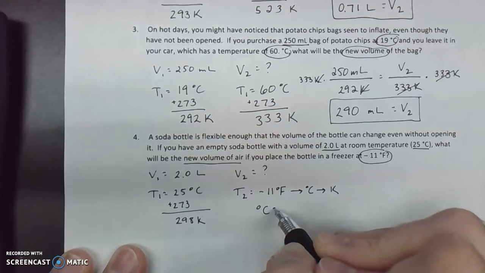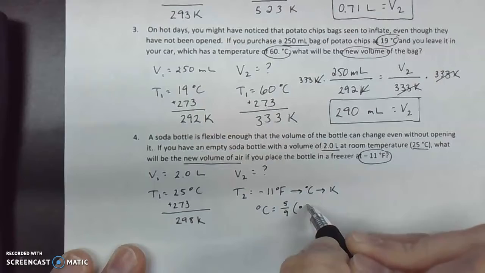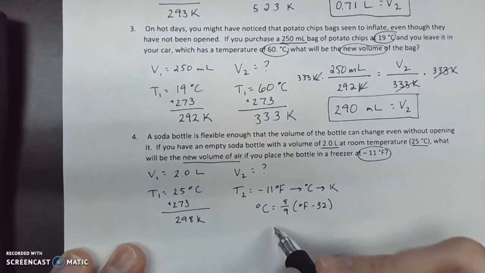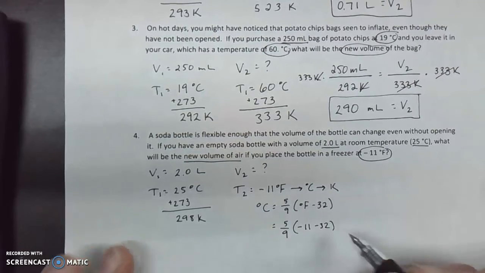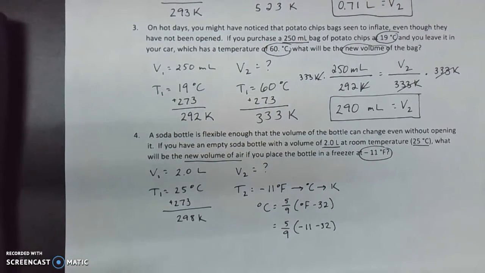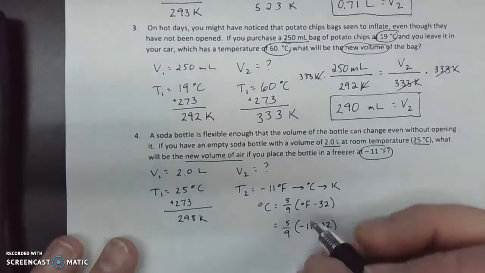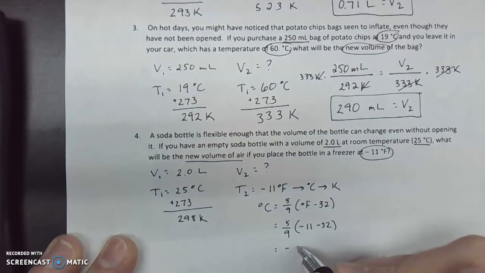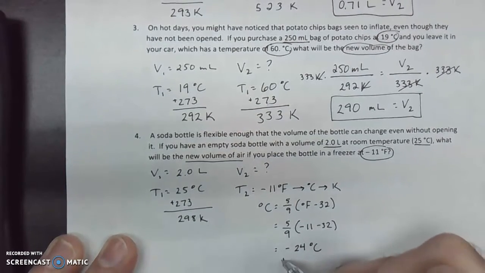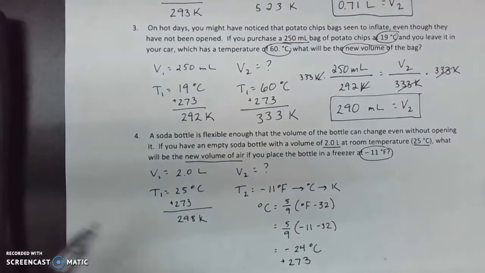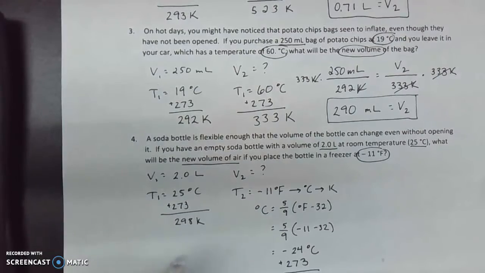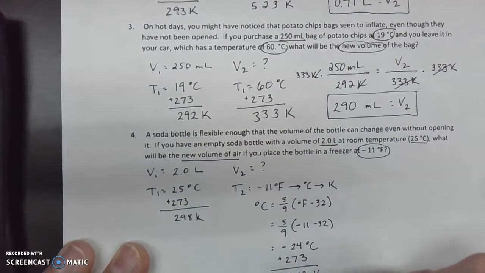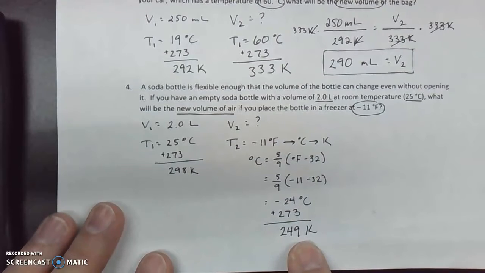Degrees Celsius is 5/9 times the quantity degrees Fahrenheit minus 32. So be careful with this one. 5/9 times negative 11 minus 32. So negative 11 minus 32 is negative 43 times 5 divided by 9 gives me negative 24 degrees Celsius. Then I have to add 273, and negative 24 plus 273 gives me 249 Kelvin. So there is my new temperature.